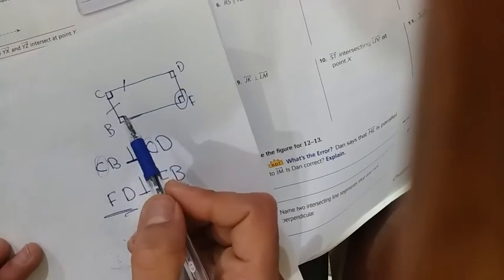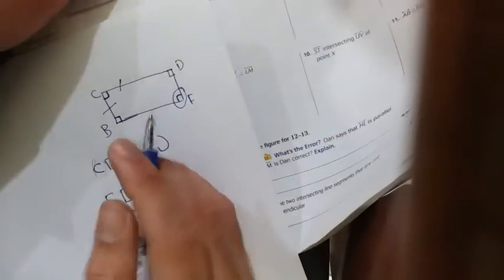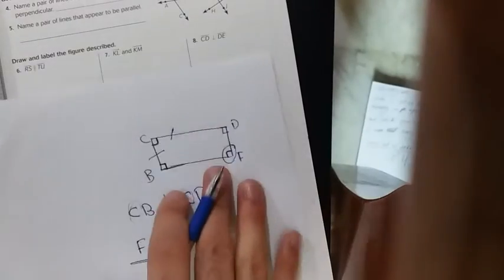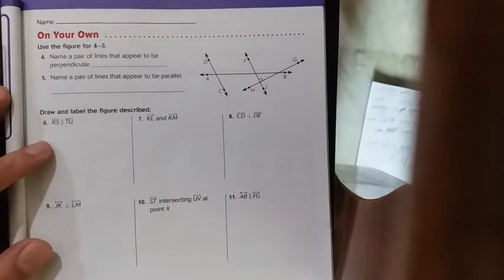I want you to try to solve page 391 by yourself, and tomorrow we are going to check our answers together.